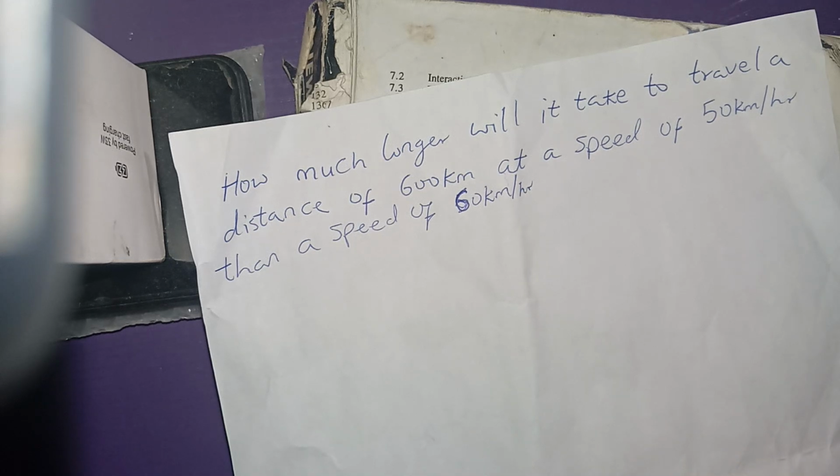Okay, in our topic today, we're going to be dealing with speed, distance, and time. Now, our question here is how much longer will it take to travel a distance of 600 kilometers at a speed of 50 kilometers per hour, sorry, than a speed of 60 kilometers per hour. Now, we have two cars, one going at a speed of 50 kilometers per hour and one going at a speed of 60 kilometers per hour.